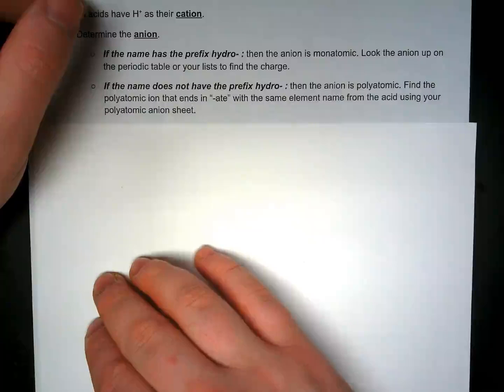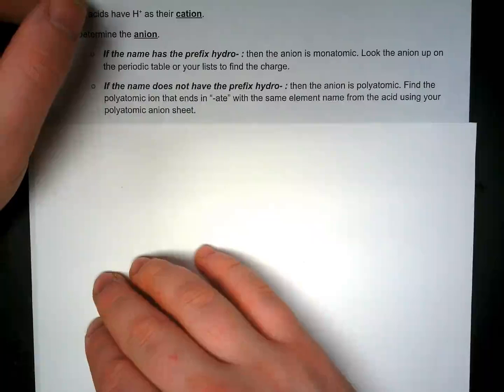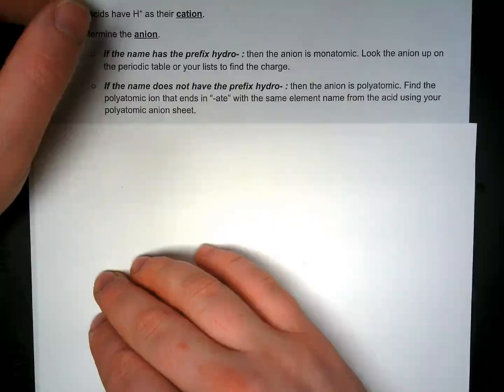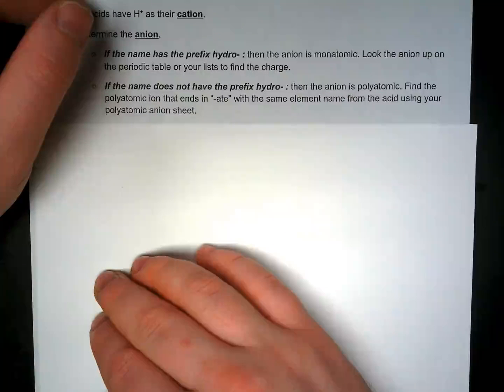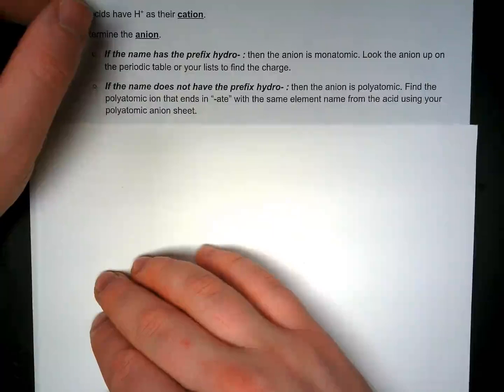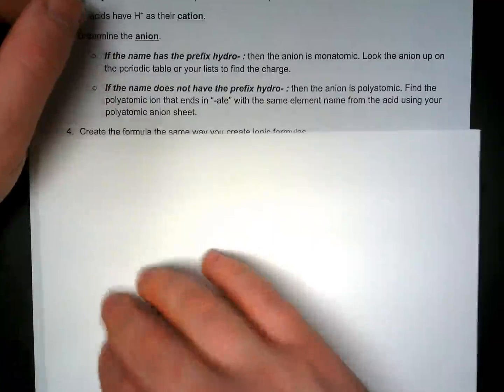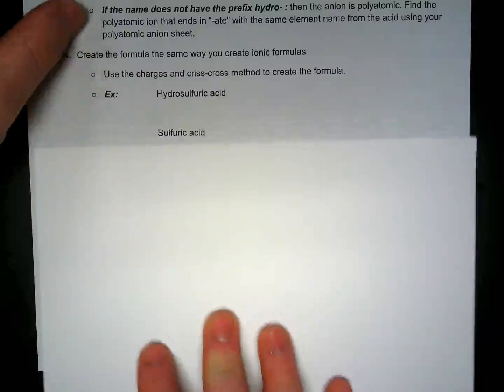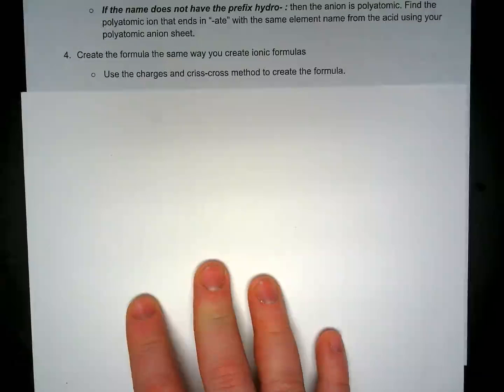The one with the big old list on it, look for the ATEs: your sulfates, your phosphates, your nitrates. We're not looking at the nitrites, the phosphites, the sulfites, no, ATEs only. And then we're just going to create the formula the same way you would create ionic formulas, so use the charges and the crisscross method to make the formula.